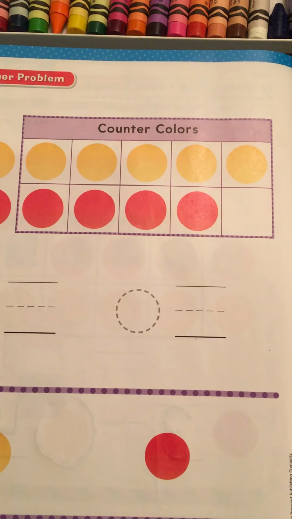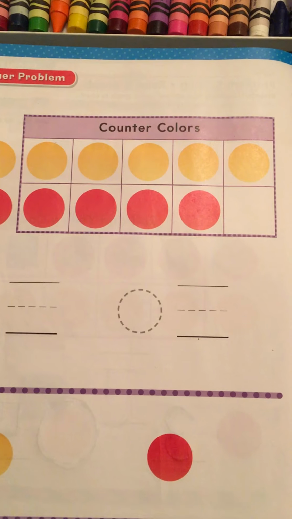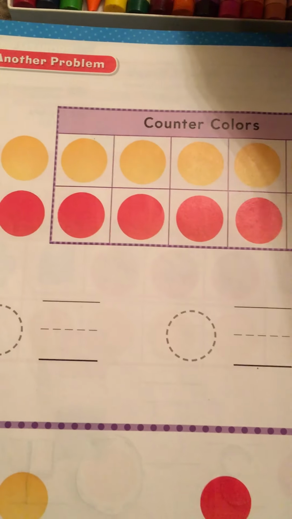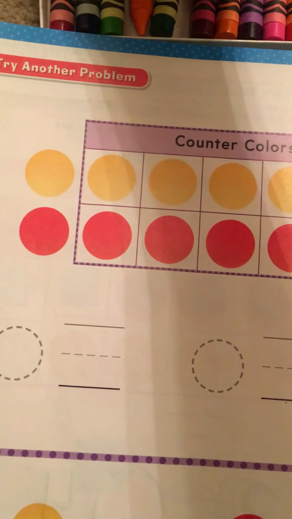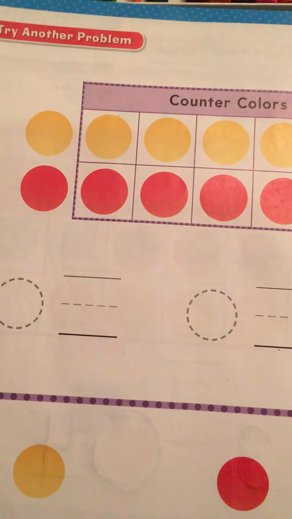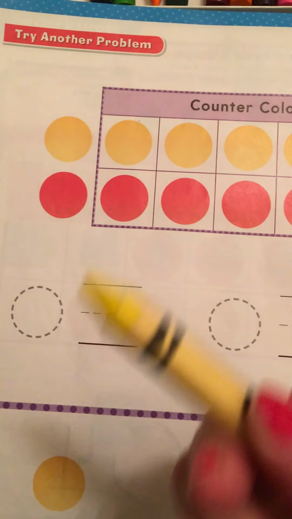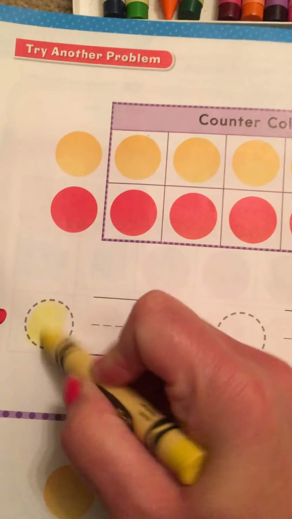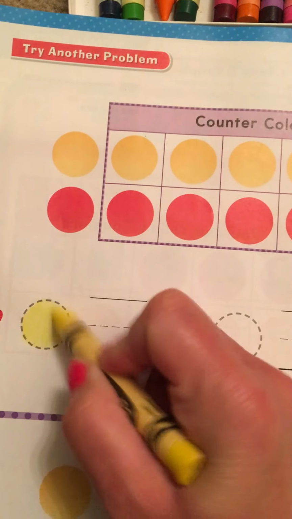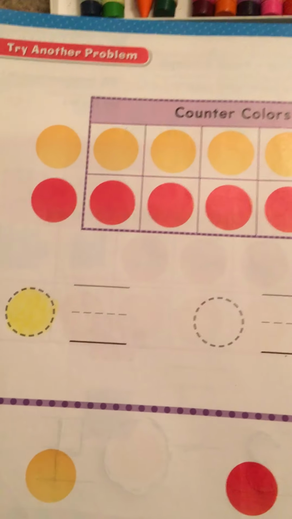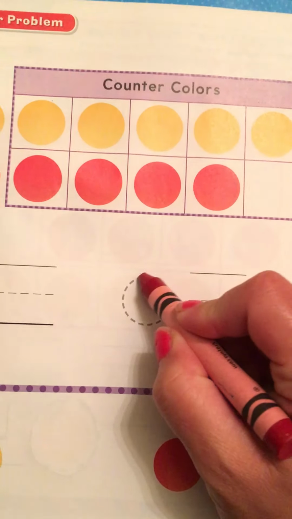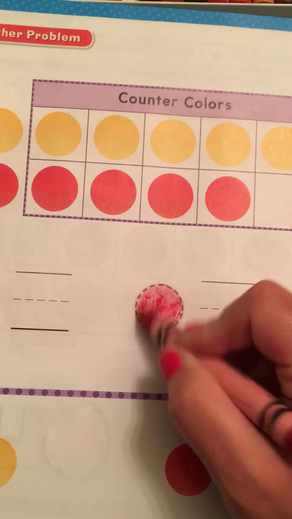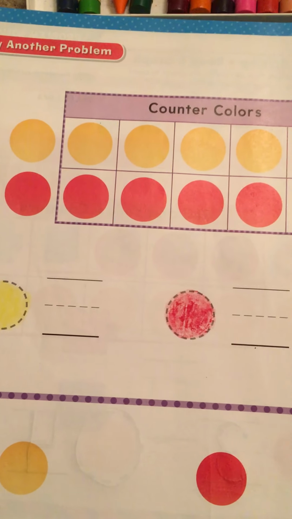Now it says color the counters to show his categories. So to color to show his categories, we need a yellow and a red. We're going to take our yellow first because that's what is on top of the graph. We're going to color in our yellow circle to show that that is the yellow category. Then we're going to take our red crayon and color in the second circle to show that that represents the red category.